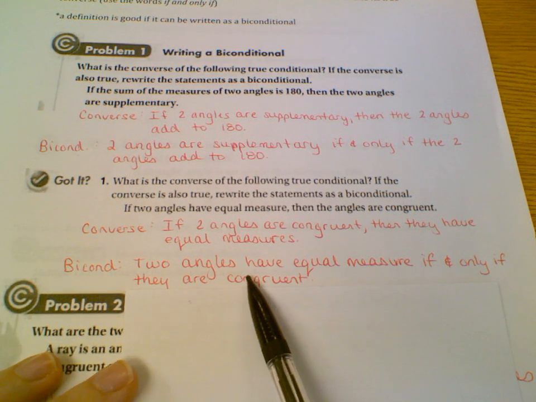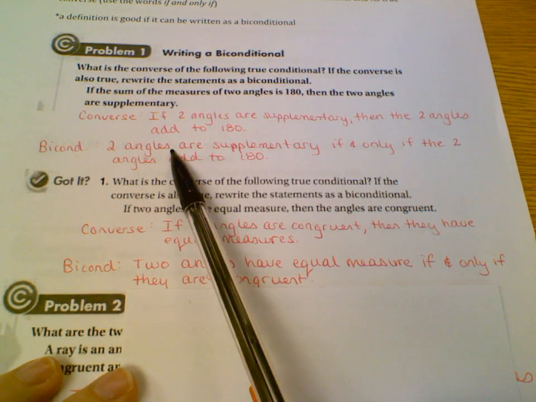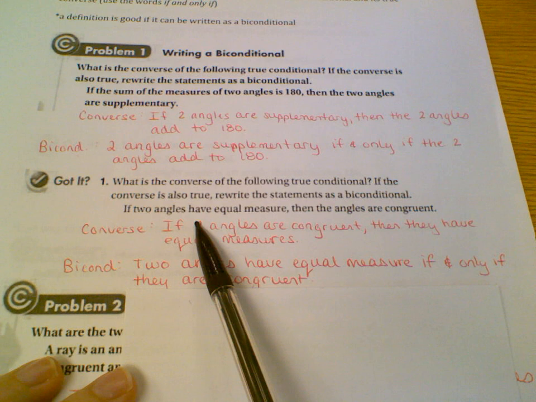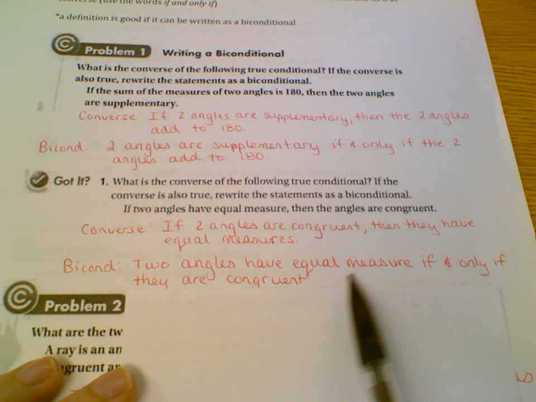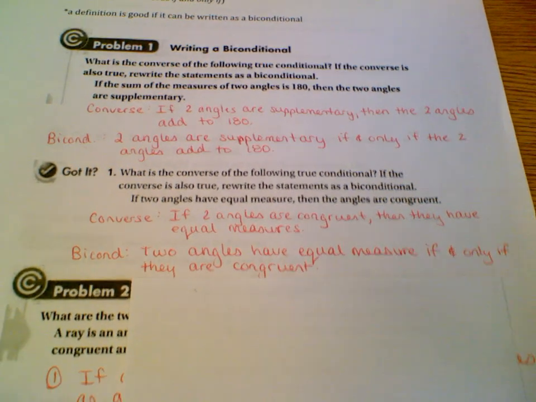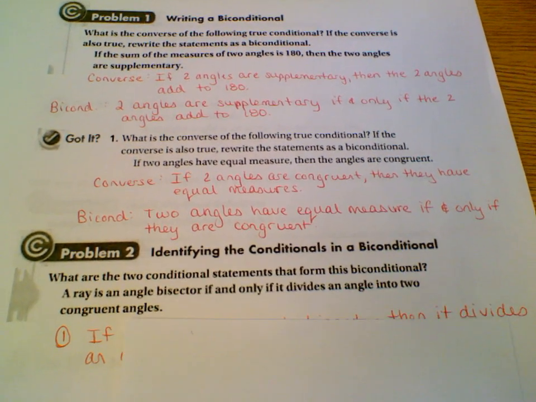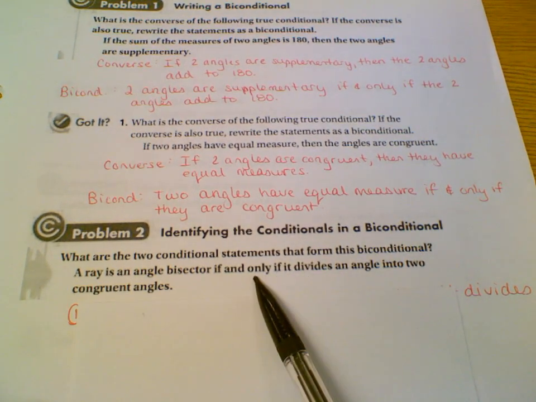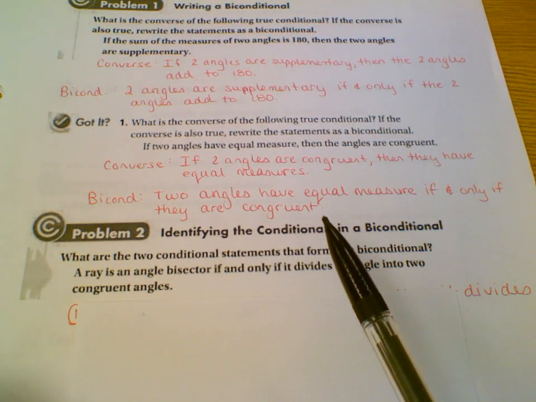You can also rewrite it the other way. So notice that I've shown you where you can use the converse to write your if and only if, or you can use the conditional statement. Either one, it's the same thing because biconditionals are reversible. Alright, problem 2. What are the two conditional statements? So suppose they give you the biconditional, you have to come up with the two conditional statements.